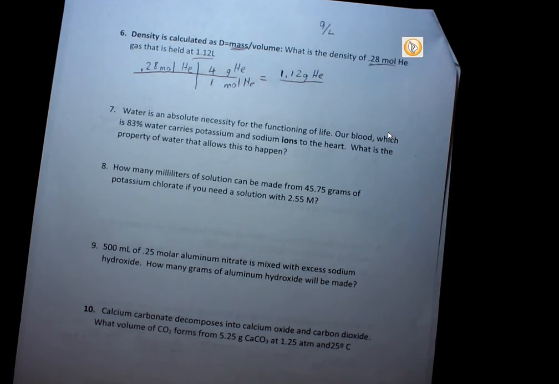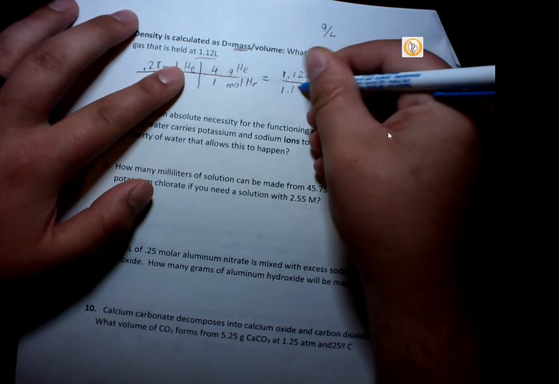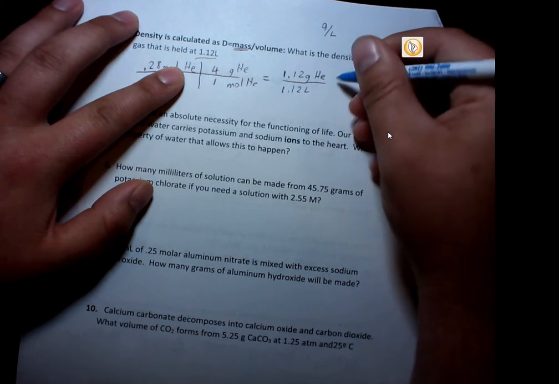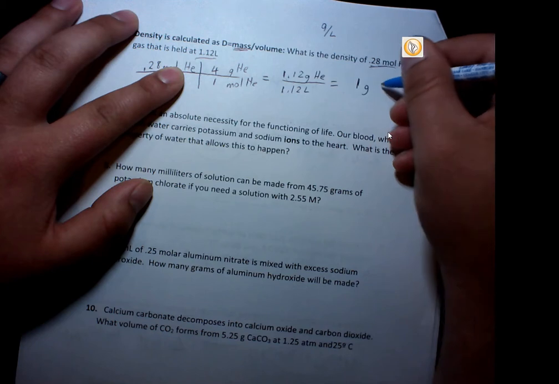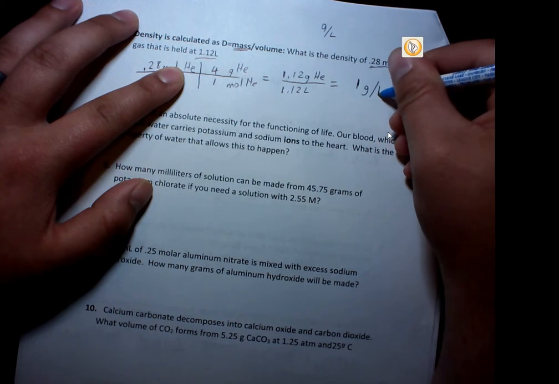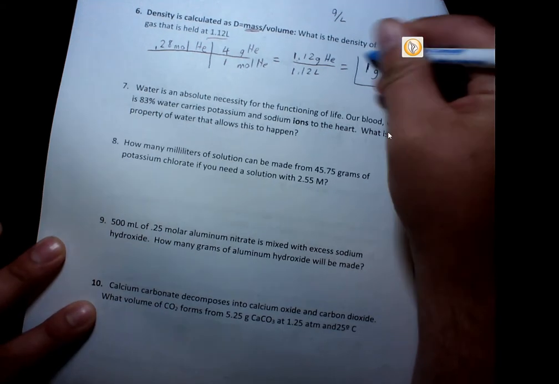That might not actually be exactly 1.12. Let's go ahead and type that in just to be sure. So 4 times 0.28. Okay, so 1.12 grams of helium. And now we're going to divide that by 1.12 liters. It gives us a nice even 1 gram per liter. That's our final answer.